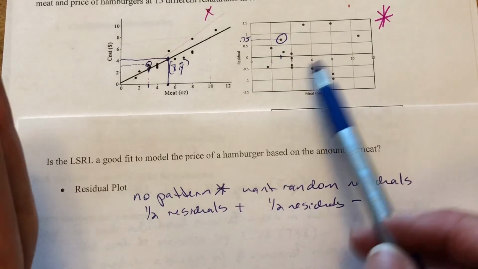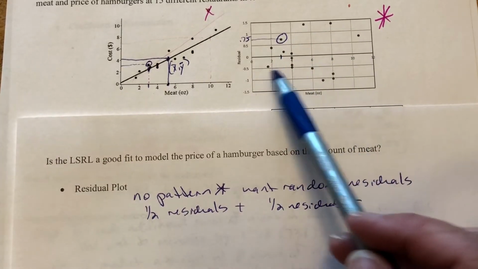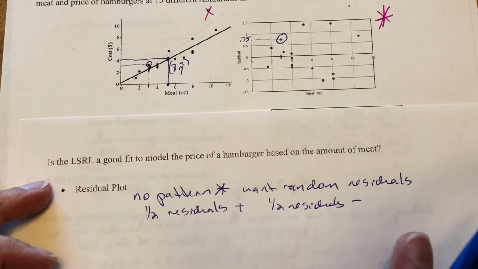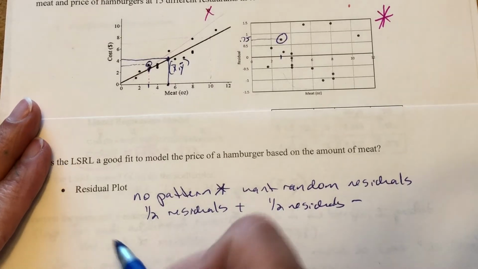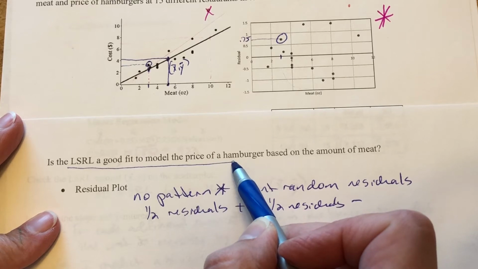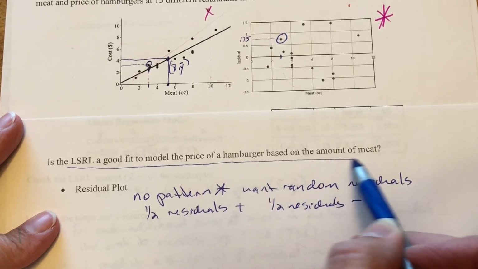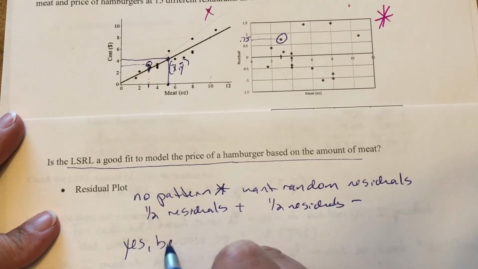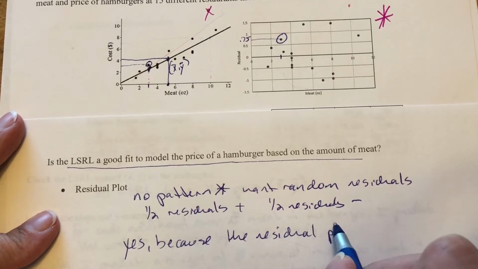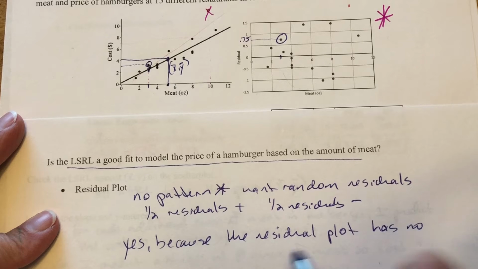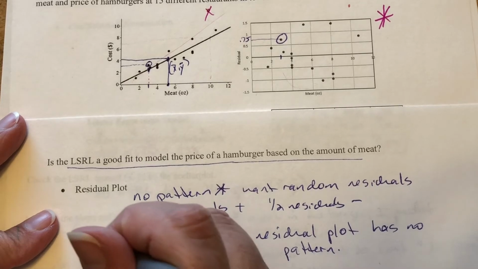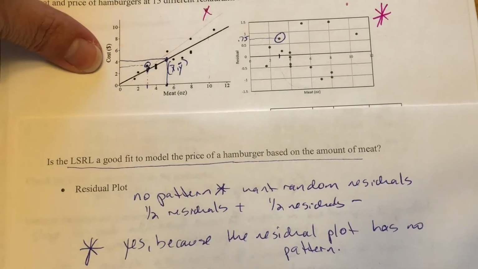And again, I don't see a curve here. A circle's not a curve. But if it was just like that, I would say so, but then you've got these guys up here. So this residual plot is good. There's no pattern. So is the least squared regression model a good fit to model the price of a hamburger based on the amount of meat? Yes, because the residual plot has no pattern. That is the best way to determine whether a least squared regression line is a good model.